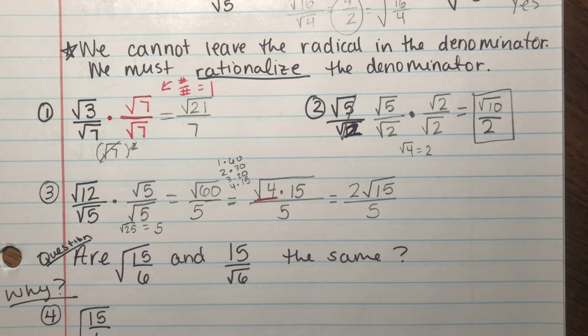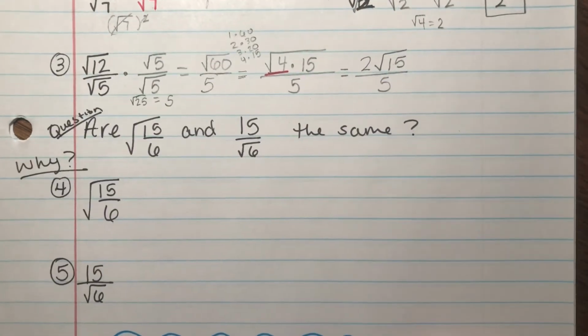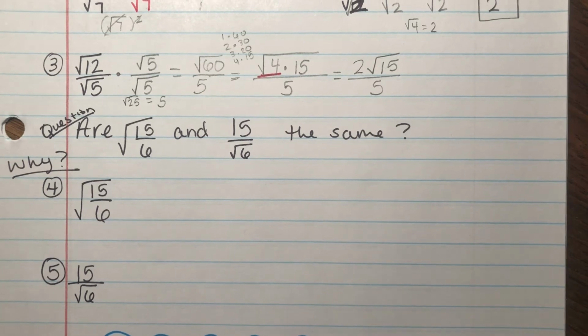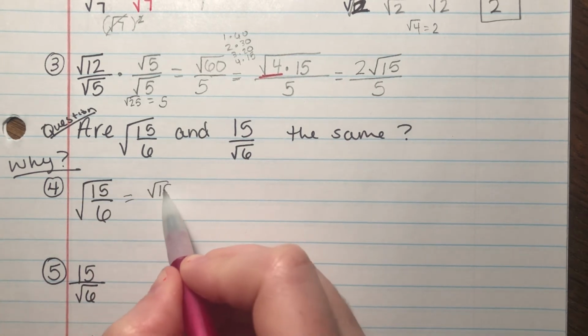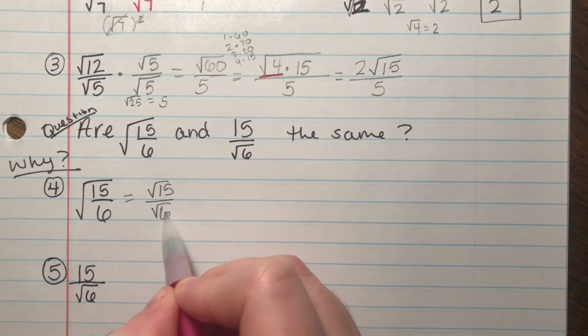All right, let's look at this question here. Are square root of 15 over 6 and 15 over the square root of 6 the same? I don't know. Actually, well, I do know, but let's check it out first and see what we find. So remember I said at the beginning, if we have one written with a big radical, we can go ahead and break that down. So square root of 15 over square root of 6.